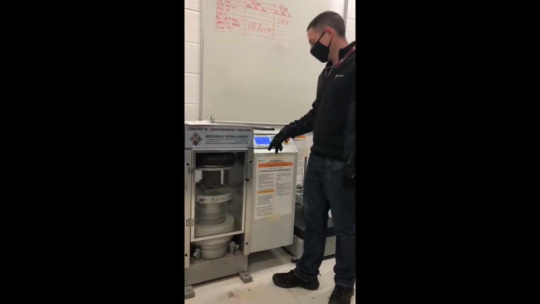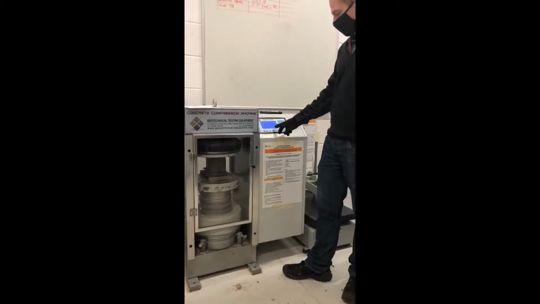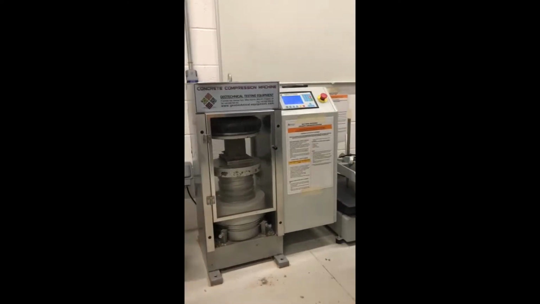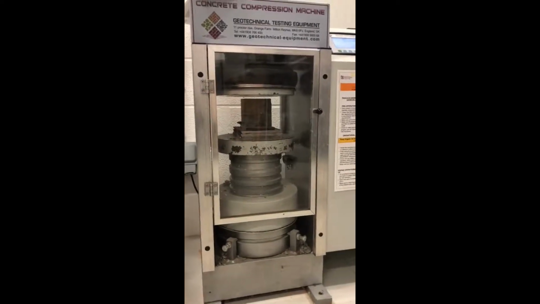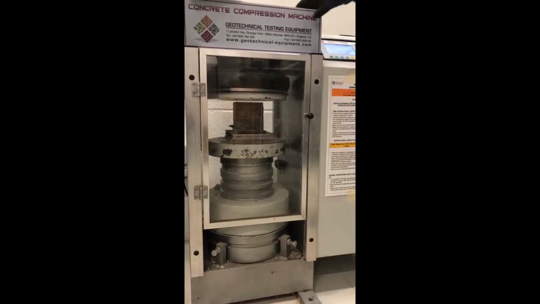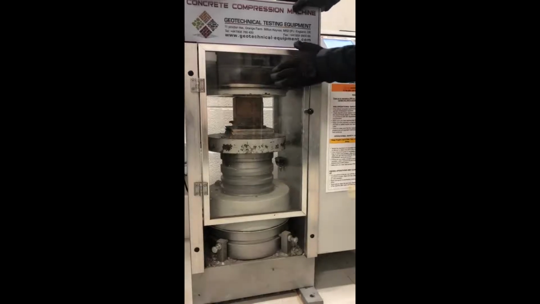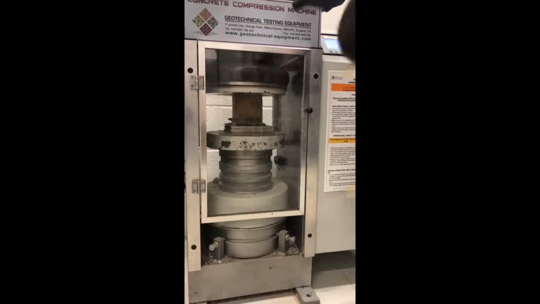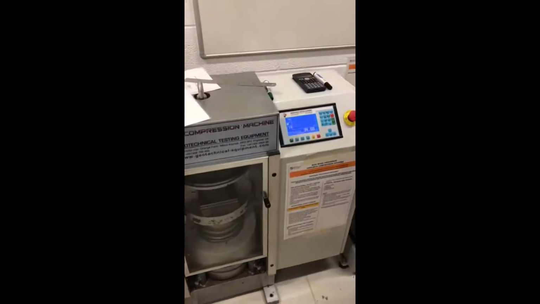So that's good to go. What I'm going to do now is just press the green button. The machine will start, and then we'll see our force increasing as the cube is being tested. The cube itself has not quite reached the top platen. So there'll be a change in sound, so there you go, you can hear the slight change in tone. And we can see our force is now increasing.